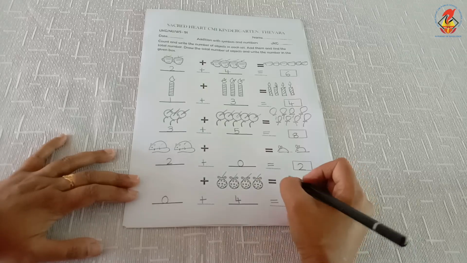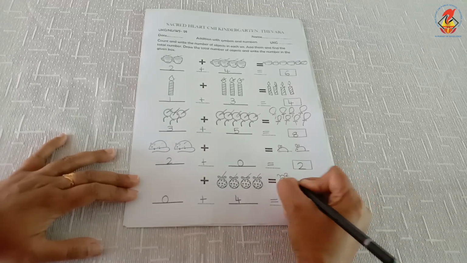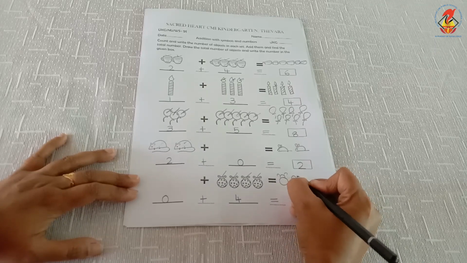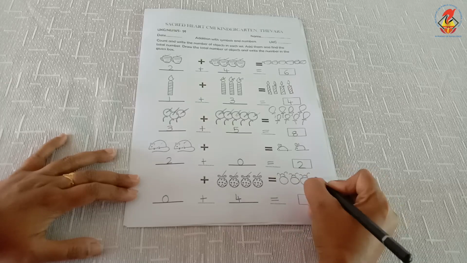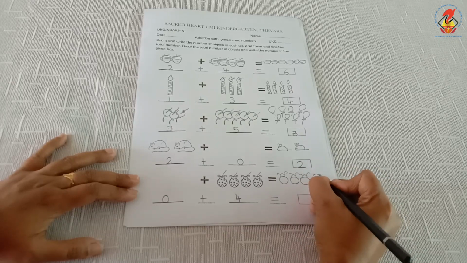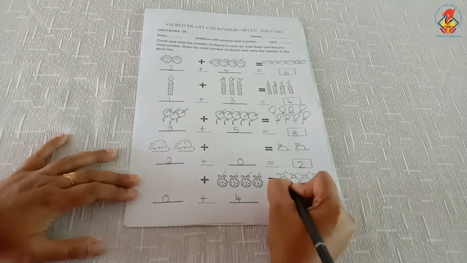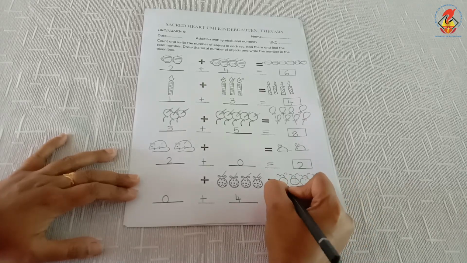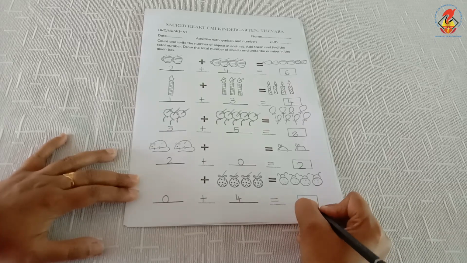So I will draw here 4 ladybugs. 1, 2, 3, 4. 4 ladybugs, and I will write the number 4 in this box.